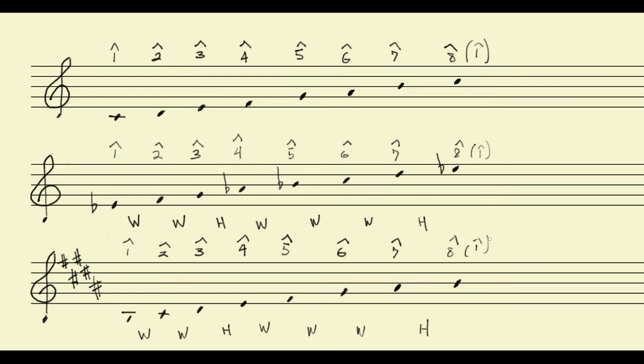Let's just hear all 3 of those scales back to back so we can hear that pattern, how it's similar and yet different because it's starting from a different place. So here's my major scale starting on C. 1, 2, 3, 4, 5, 6, 7, 8. My major scale starting on E flat. 1, 2, 3, 4, 5, 6, 7, 8. And now my major scale starting on B. 1, 2, 3, 4, 5, 6, 7, 8.